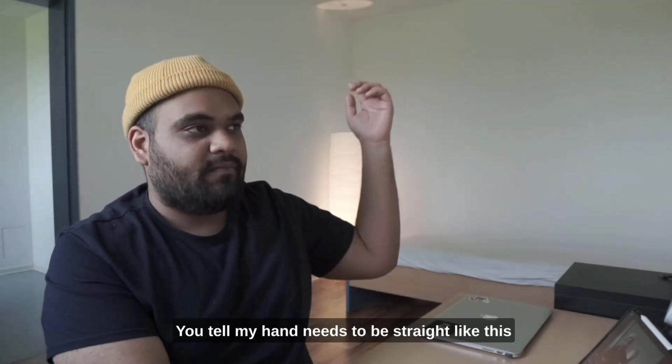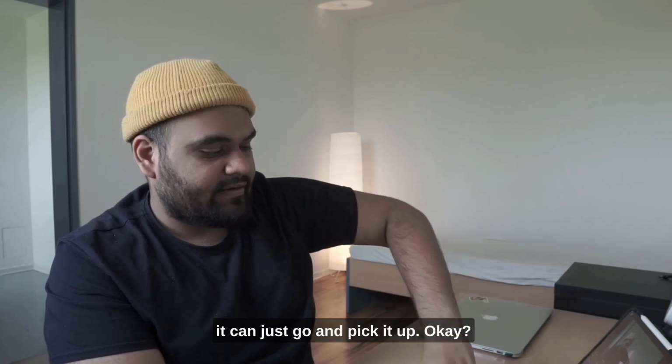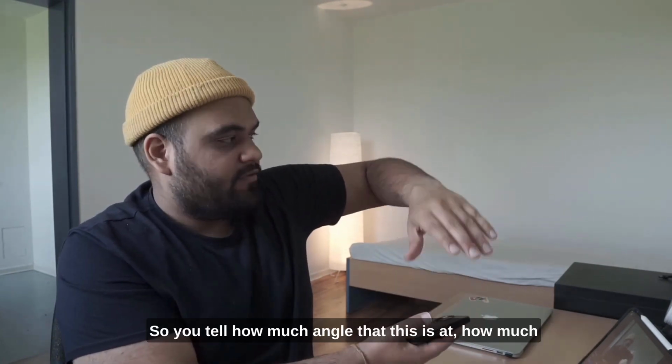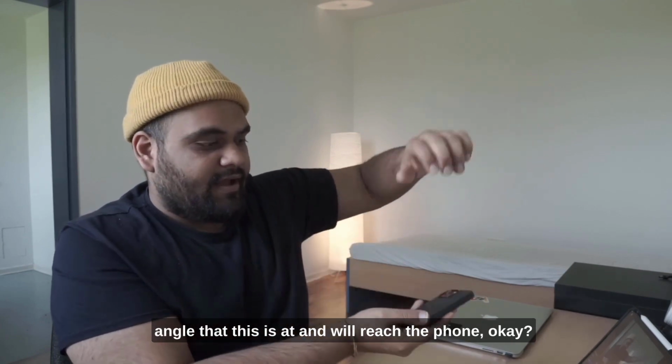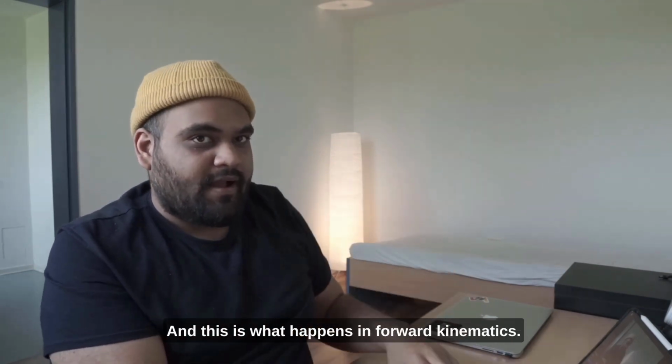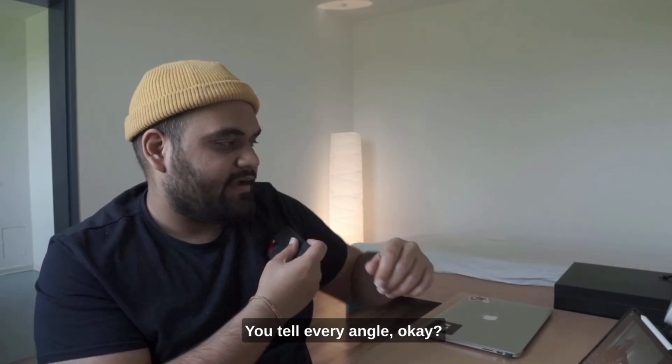You tell it, okay, my hand needs to be straight like this, and then it needs to move like this, and then it can just go and pick it up, okay? So you tell how much angle this is at, how much angle that is at, and it will reach the phone, okay? And this is what happens in forward kinematics. You tell every angle, okay?